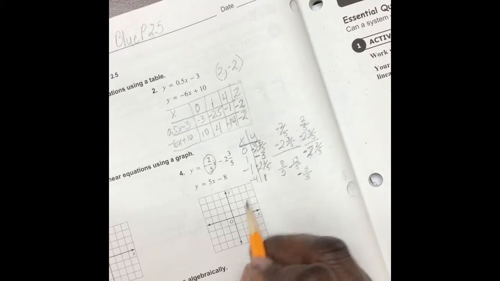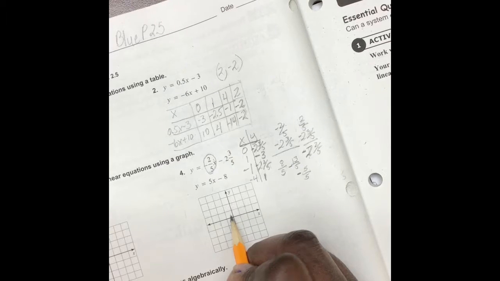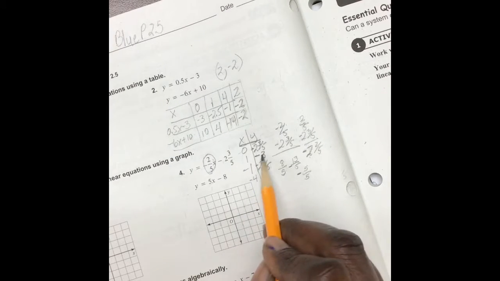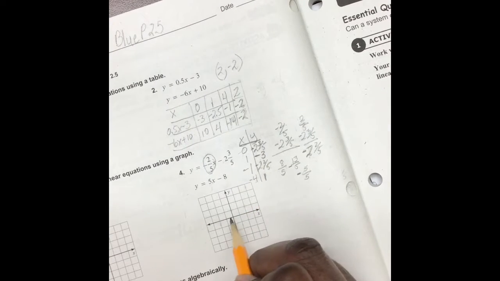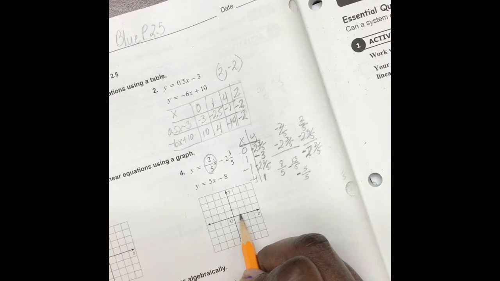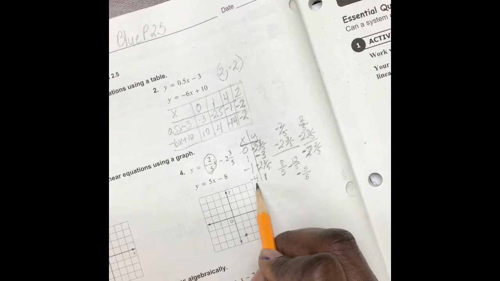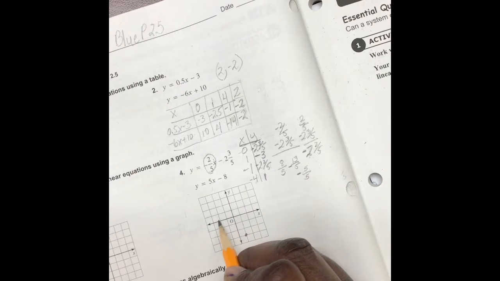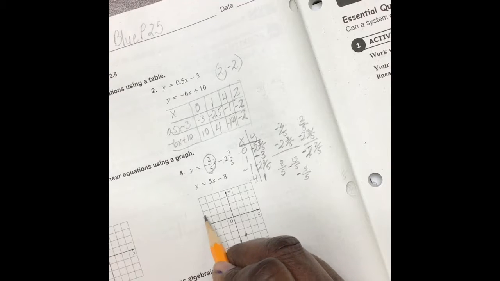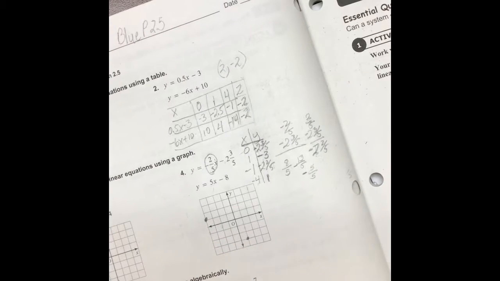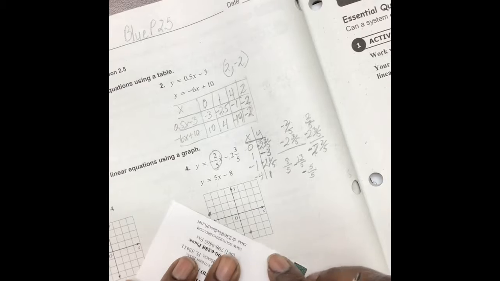So let's go. This is 0. We're not going to use 0. We want to use these whole values. So we're going to use a positive 1, negative 3. 1, 2, 3. Then we're going to use a negative 4. 1, 2, 3, 4, positive 1. And then we're going to connect. Okay?